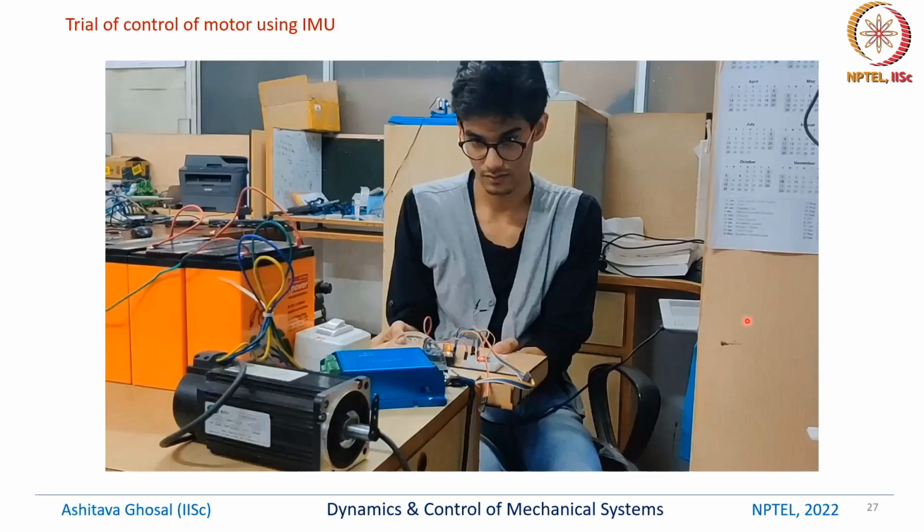So I am going to show you a video which is done by one of the TAs of this course, Yogesh. Basically what he is going to show you is that we have this one box in which we are going to put the IMU, and we are going to tilt this box, and as you tilt the box you can notice what is happening to the output of the motor shaft.